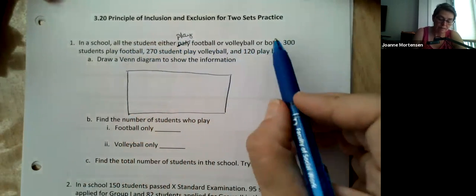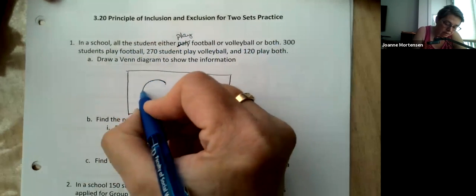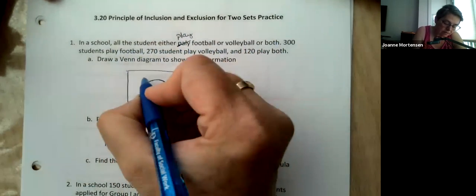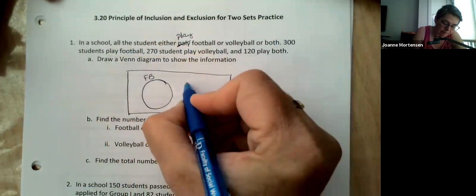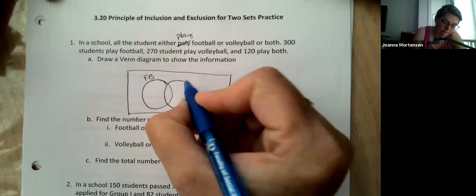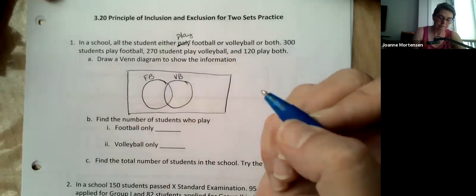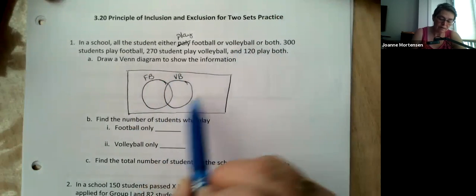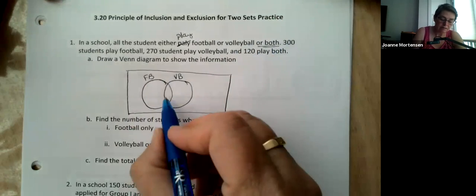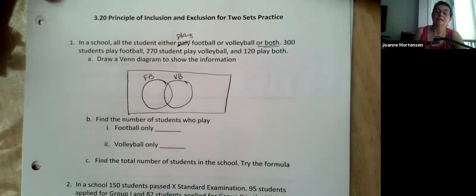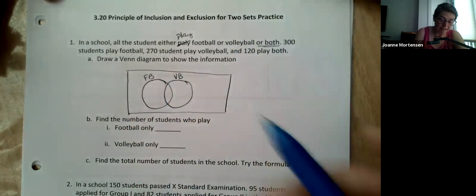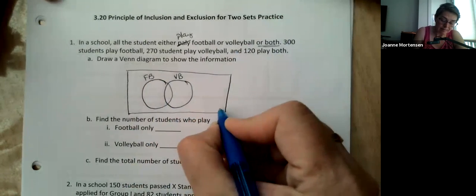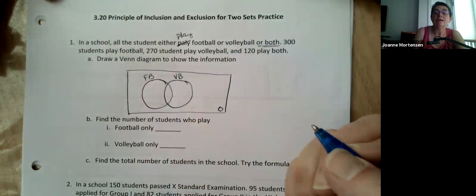Okay, so that part tells me that one circle is going to be football, one's going to be volleyball, and this part tells me they intersect, and it tells me that there's actually some people in there. It also tells me, although not directly, that there's, I'm just going to put a 0 there. There's nobody at this school that doesn't play either of those.